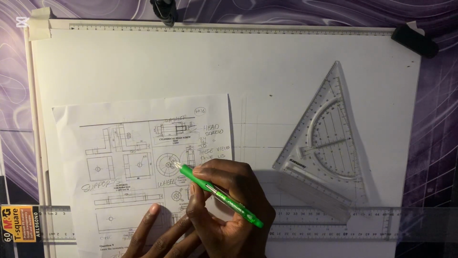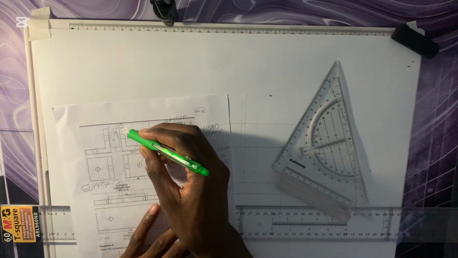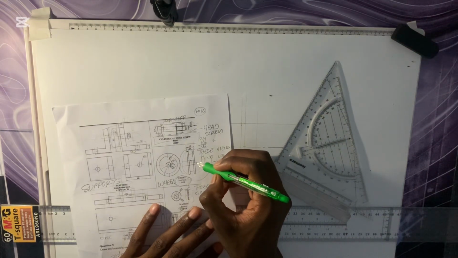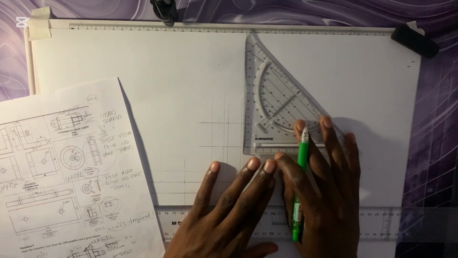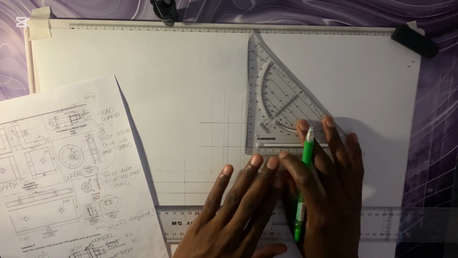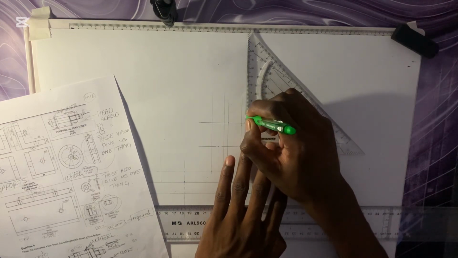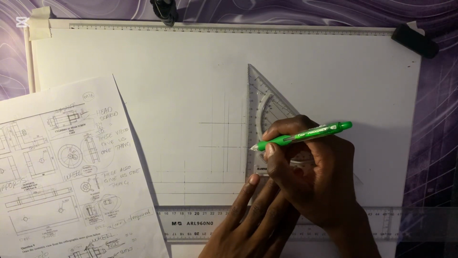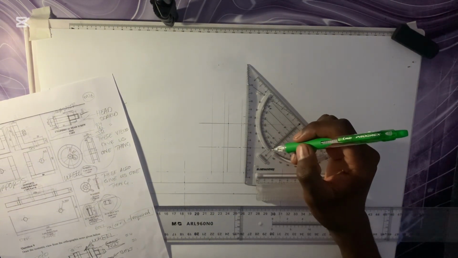So now, as you can see, I'm trying to show you how we are going to have that view, right? Okay, so now let's go ahead and measure the height of that view. That view's diameter was 80 millimeters, which means our radius was 40. So from that center line, you measure 40 going upwards, and you measure 40 going downwards, right? I was just confirming where my 40 is going to end.